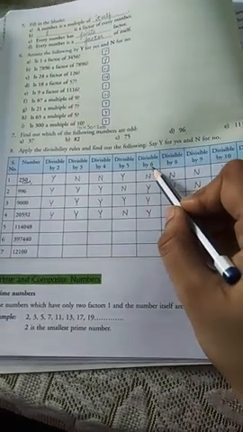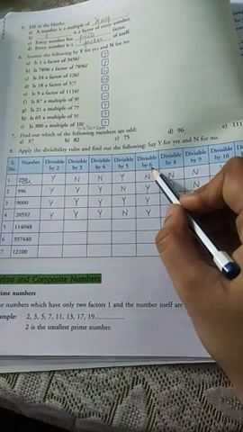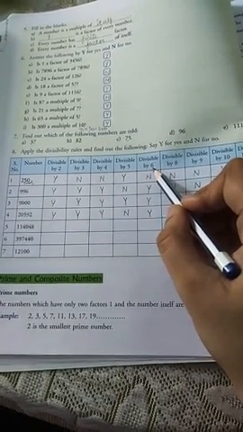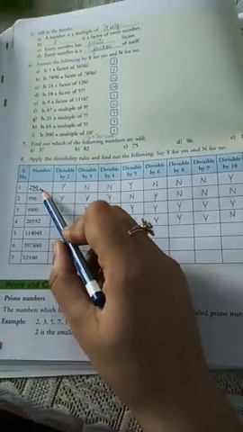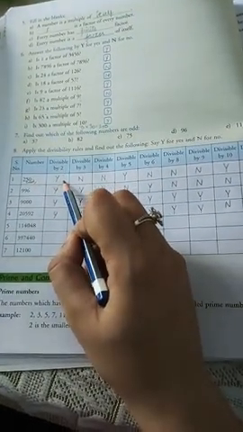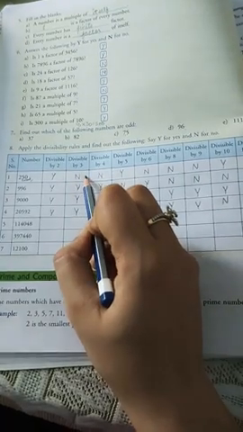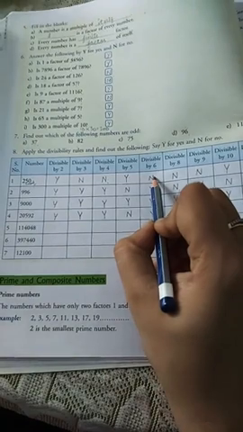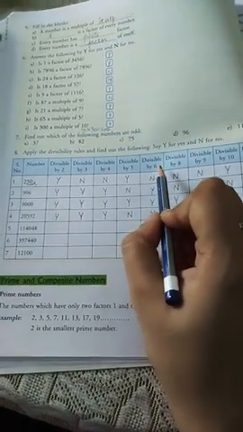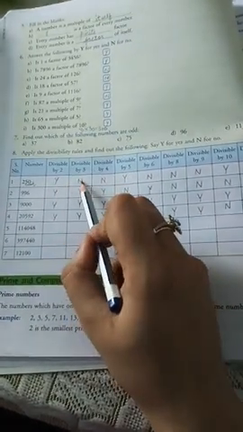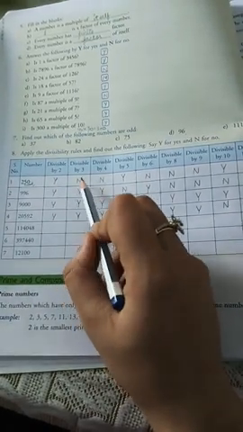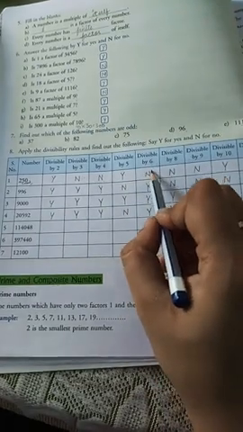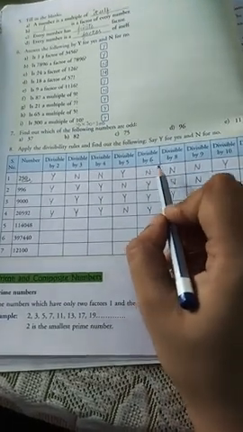Now the divisibility by 6. For the divisibility of 6, the number should be divisible by 3 also and 2 also. Now see here, 250 is divisible by 2, but it is not divisible by 3. So that is why 250 is also not divisible by 6, because for divisibility by 6 the number should be divisible by both 2 and 3.